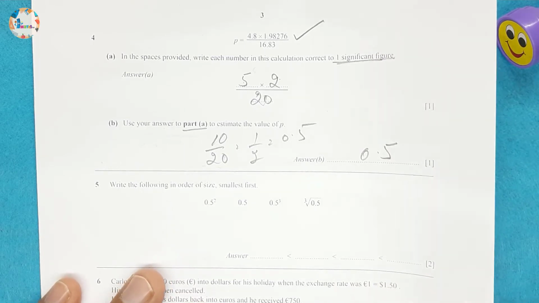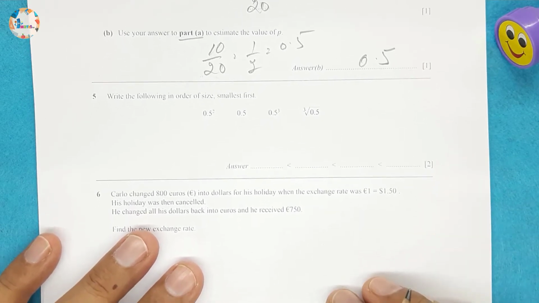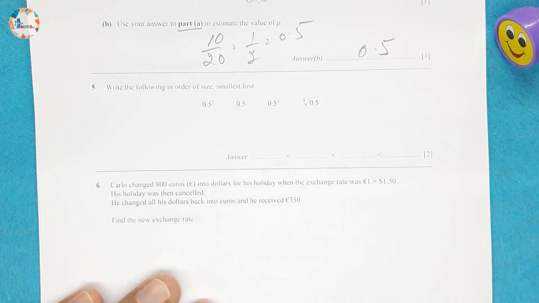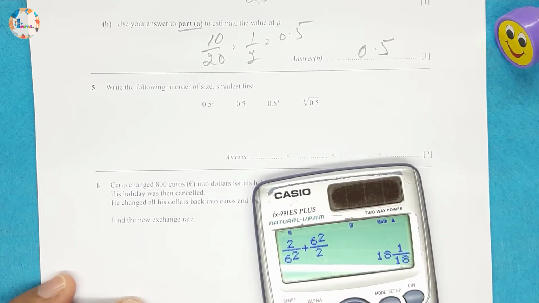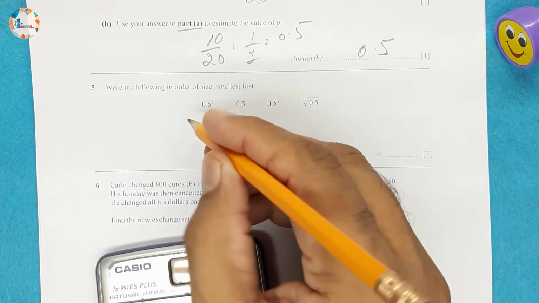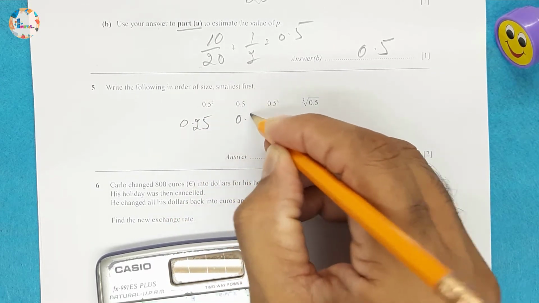Write the following in order of size. Smallest first, so we'll have to write down the smallest one first. So we can basically change everything into decimals. 0.5 squared will be equal to 0.25. So this is 0.25, and this one is 0.5.